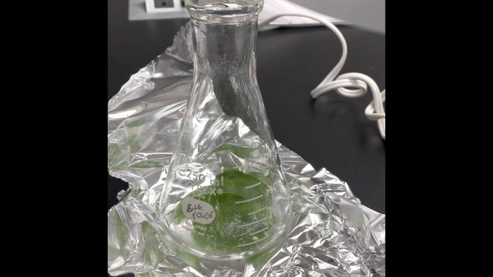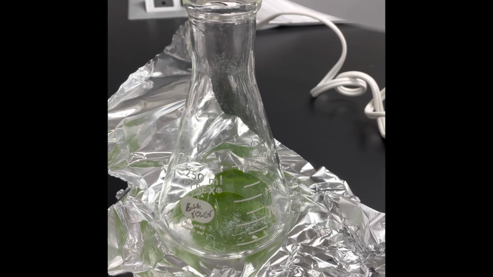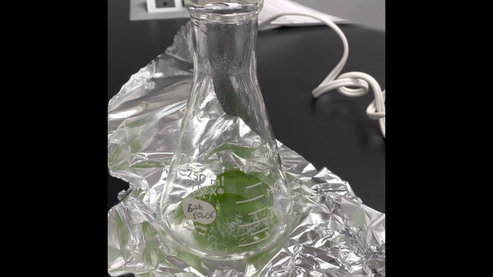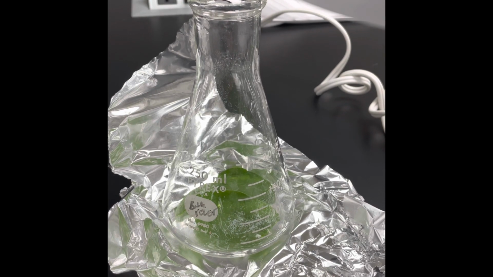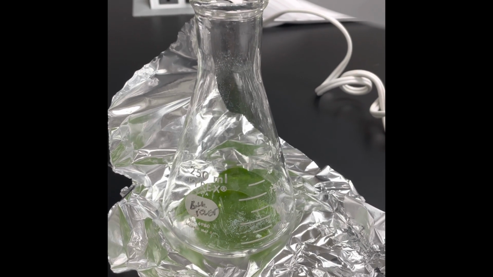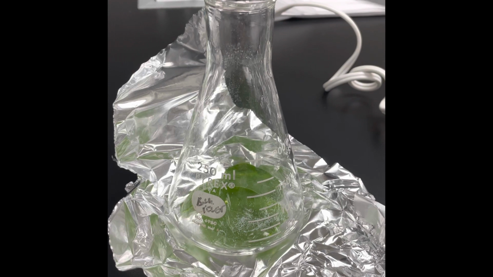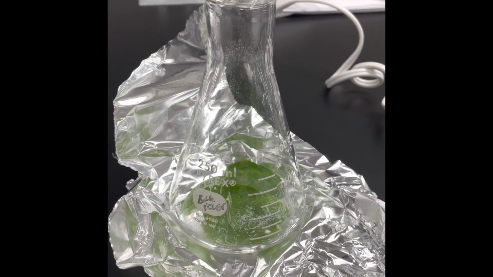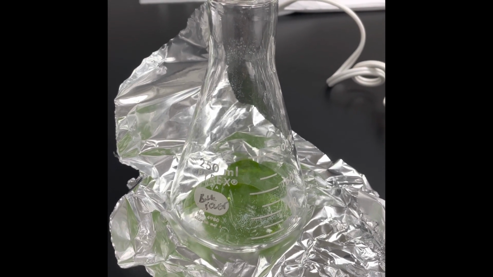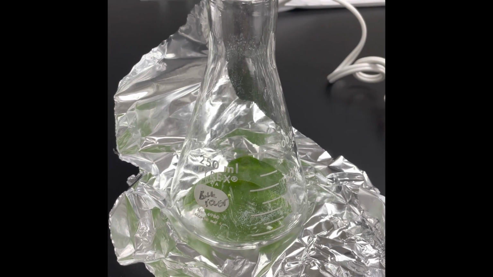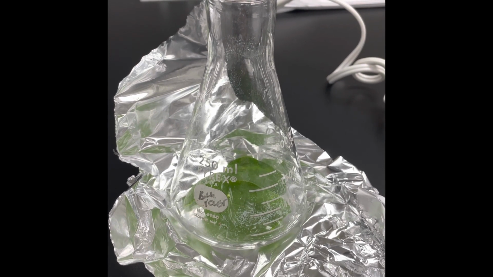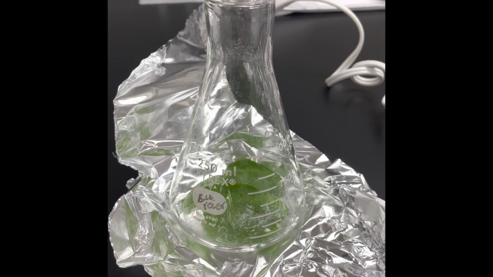Important question. I seal it, I put the carbon dioxide detector in, I turn the light on. What do you think is going to happen to carbon dioxide? Do you think it's going to go up? Do you think it's going to go down? Or do you think that it's not going to change much over the course of 8 minutes?